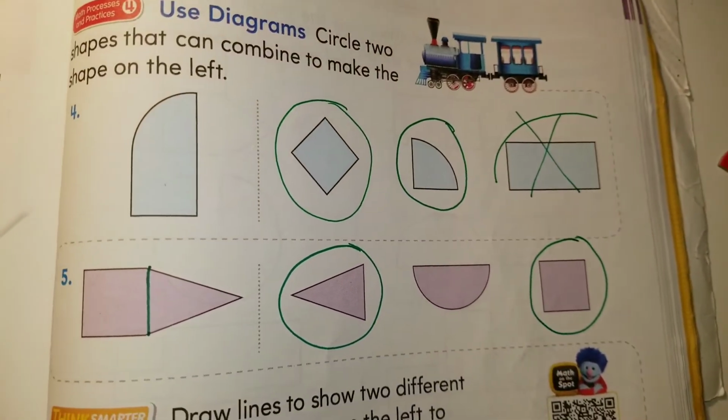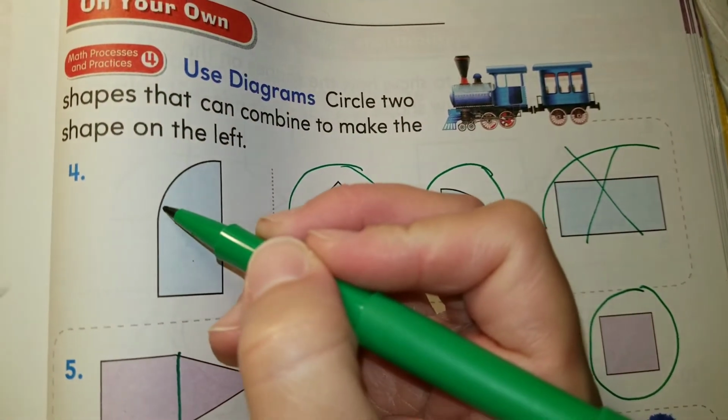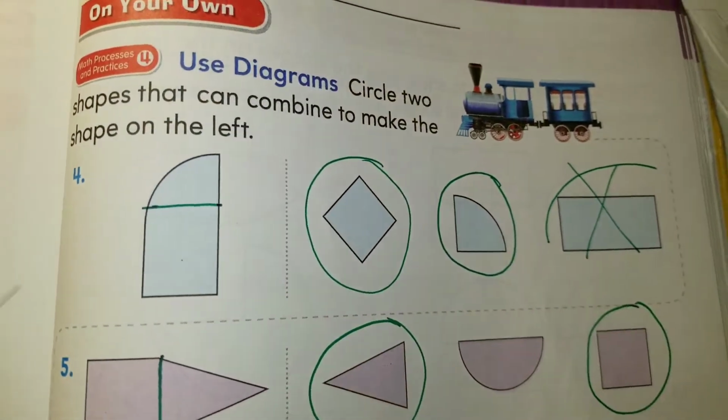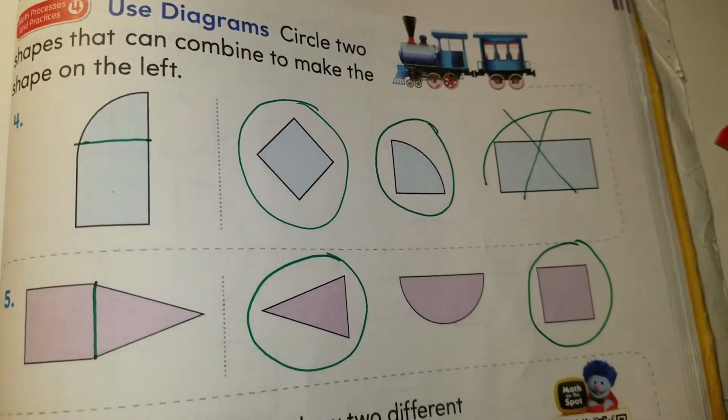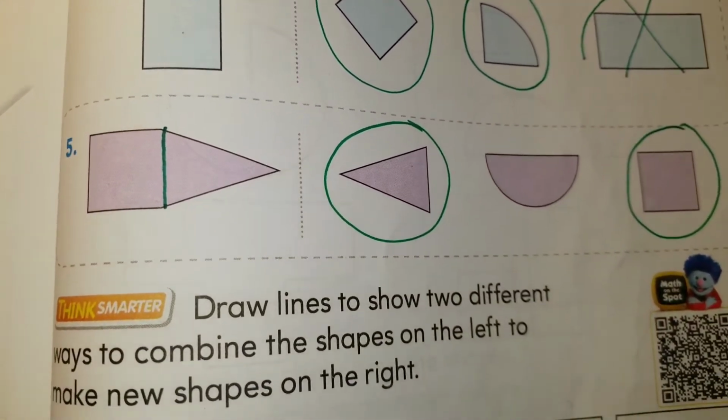Alright, let me get these 2 on the screen. And I'm going to draw the line over here so you can see it too. Sometimes it's hard to see the shapes that are actually contained inside the big ones.